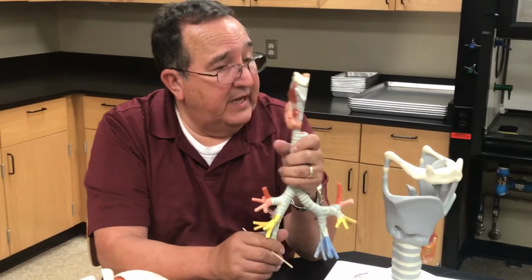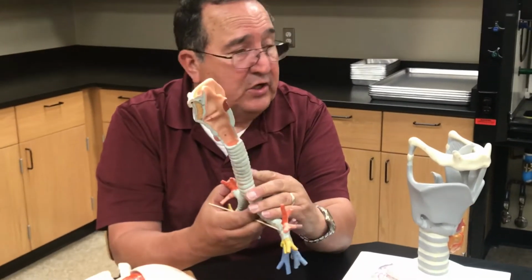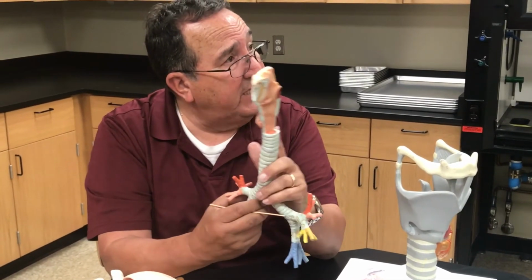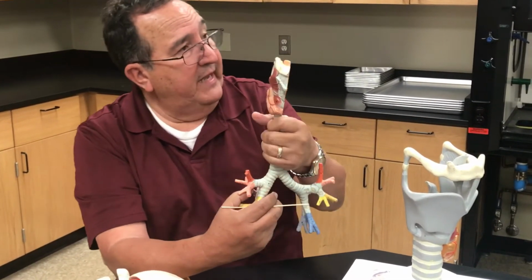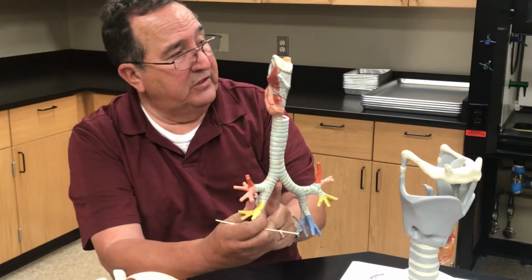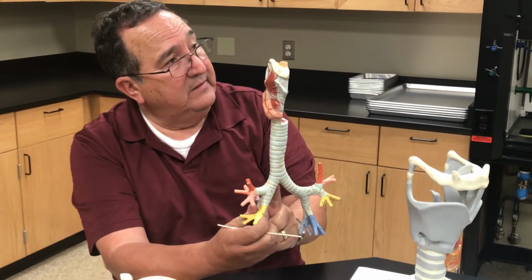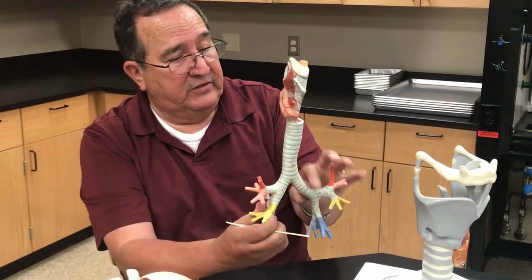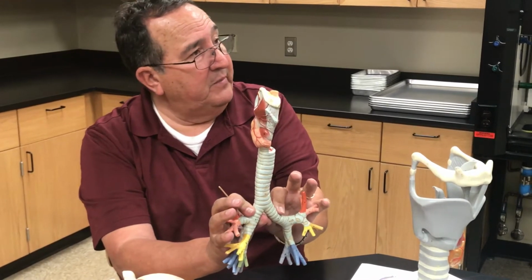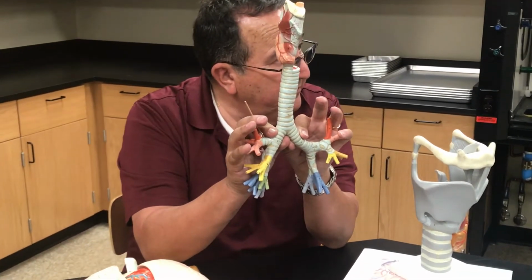16 to 20 cartilaginous rings that are C-shaped because it's open in the back so we can swallow big things. So I come down the trachea, and inside there's a little ridge called the carina, and it splits the trachea into the right and left primary bronchus that are in the mediastinum.